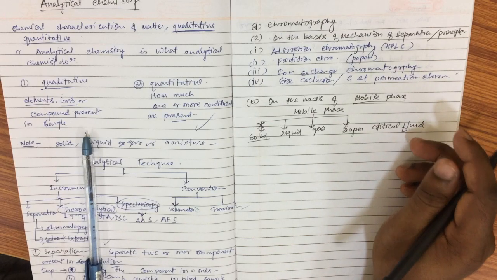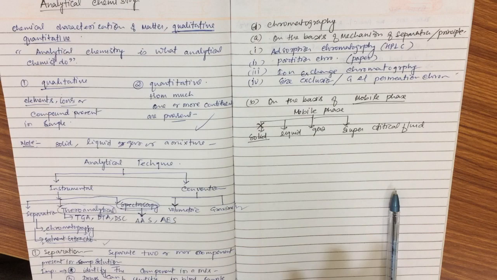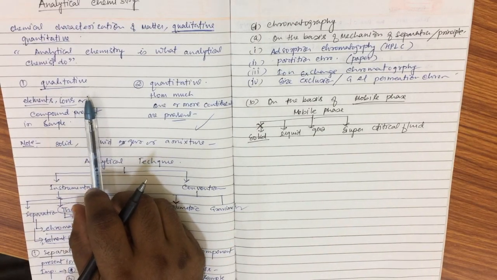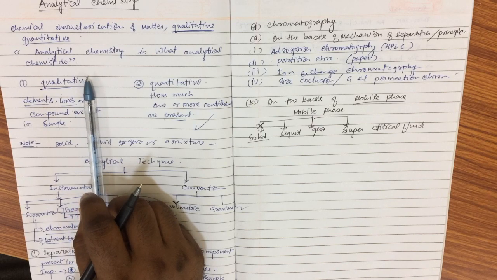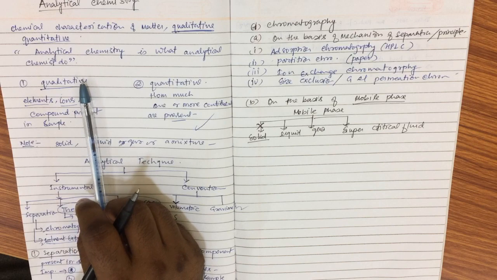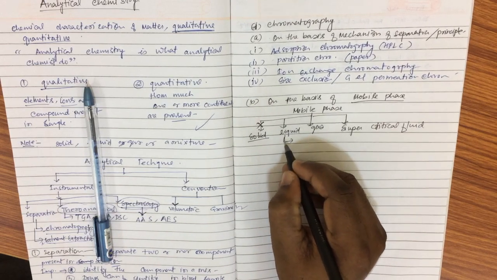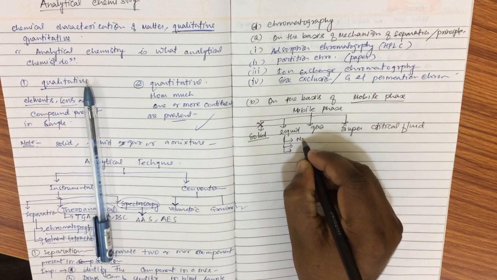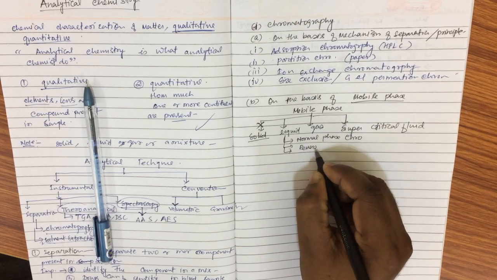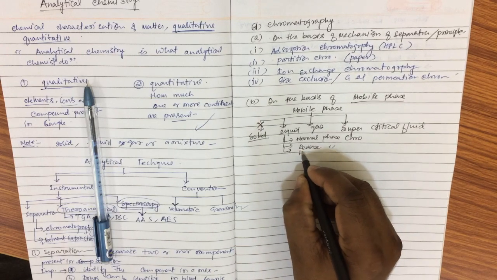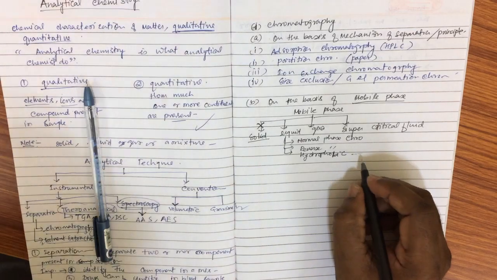So the liquid phase is basically normal phase chromatography, reverse phase chromatography, and hydrophobic chromatography. Through gas, only gas chromatography. So liquid is again differentiated in three ways: normal phase chromatography, reverse phase, and third is hydrophobic phase.